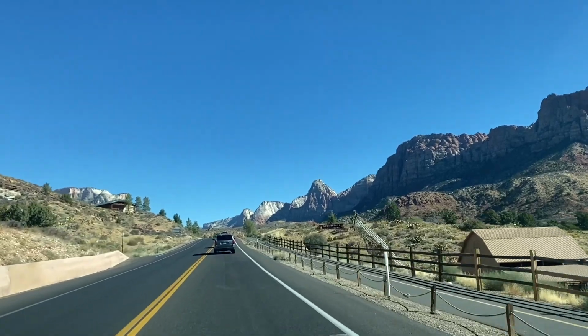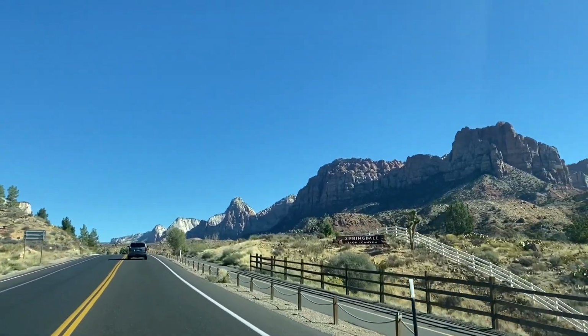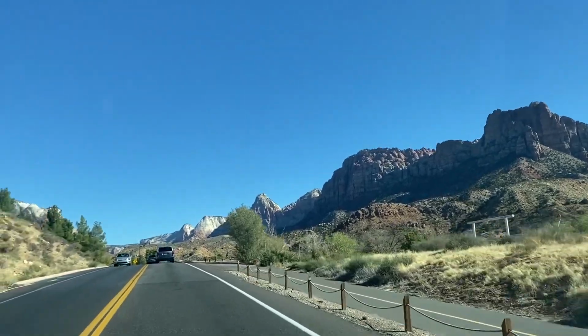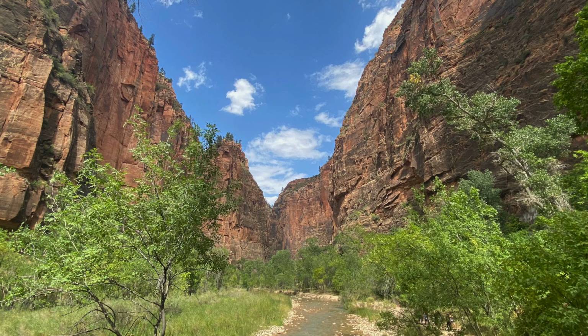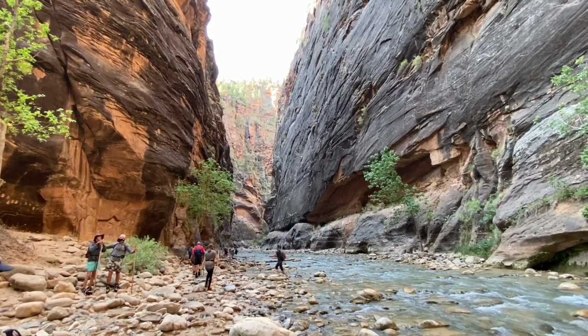But the most popular section by far is the Zion Canyon Scenic Drive, which is why they require a shuttle. So Zion Canyon really kind of starts in the city of Springdale, where the canyon is about a mile wide. And then as you continue to enter the park and move your way up the Zion Canyon Scenic Drive, the canyon continues to narrow and narrow until at one point it gets to be about 30 feet wide in the appropriately named Narrows section.